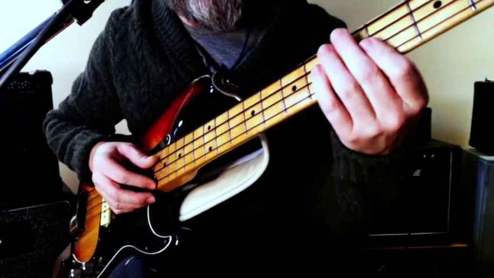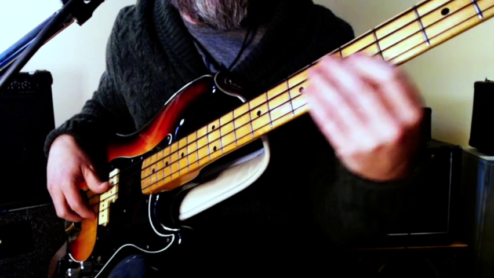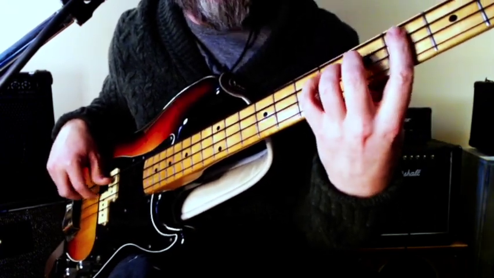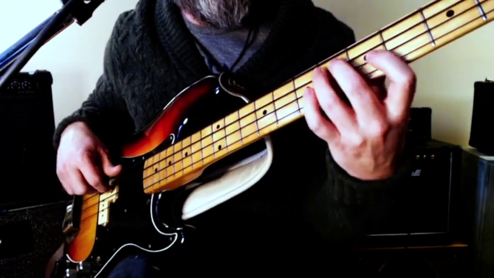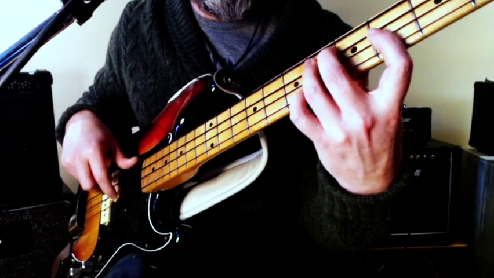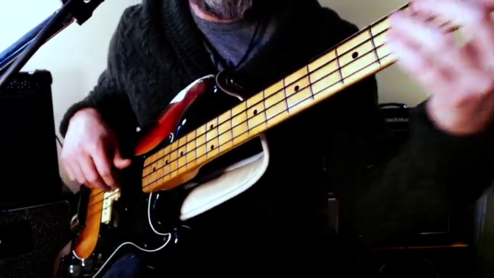You get this flat 5, you get this major 7. We still keep this minor 3rd, but that sound is an interesting movement.